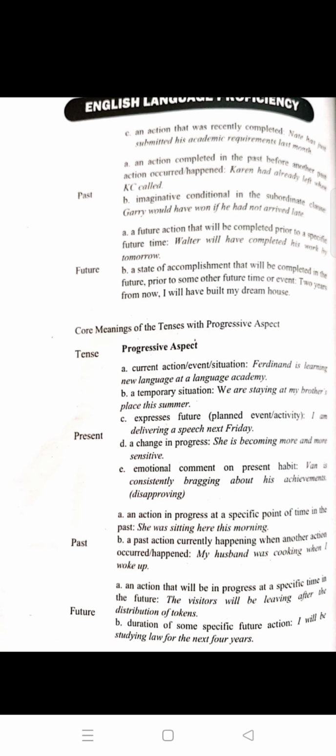Next is an action that was recently completed. Next is under past, an action completed in the past before another past action happened. As I have told you, when we are talking of present or of perfect tenses or perfect aspect, we always have two actions that are being referred to. So when we are talking of past perfect, you have an action completed in the past and another past action happened. Karen had already left when Casey called. So two actions already happened, but the first one occurred first.